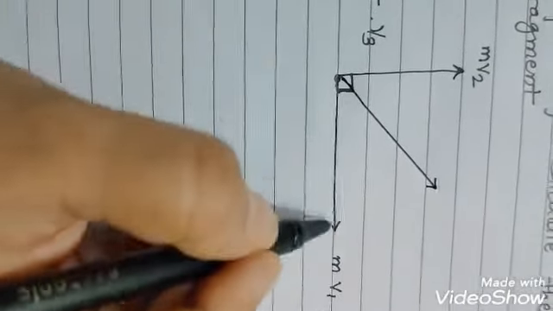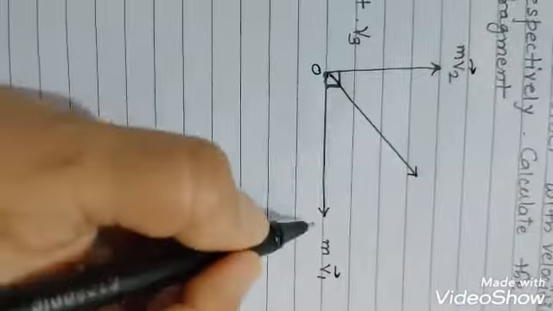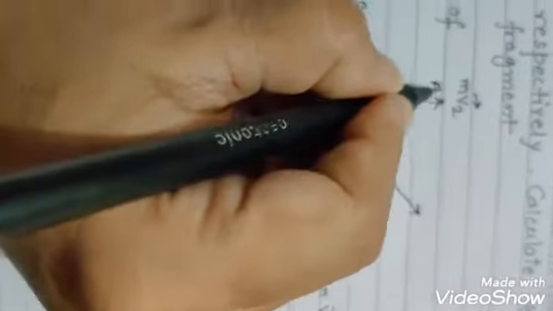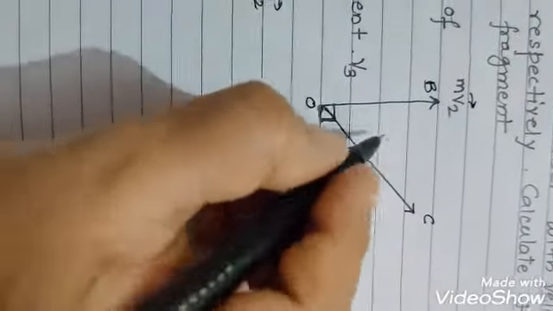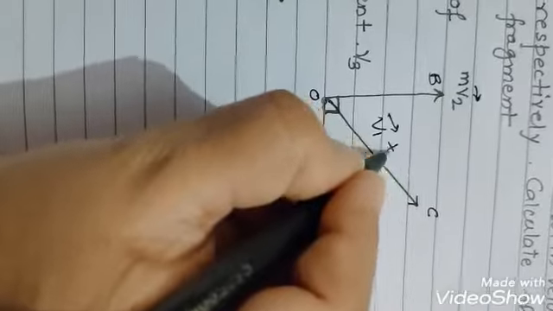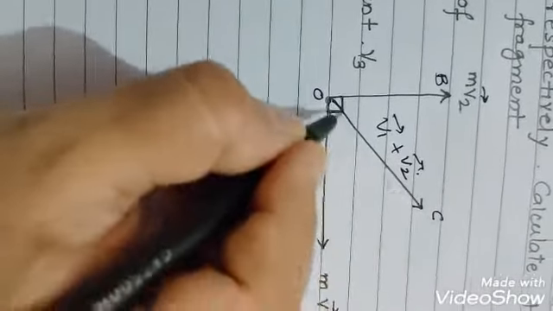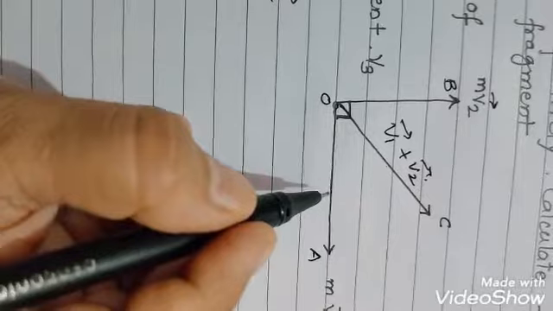Here the vectors v1 and v2 are represented by OA and OB, so OC represents v1 plus v2, the resultant of v1 and v2.